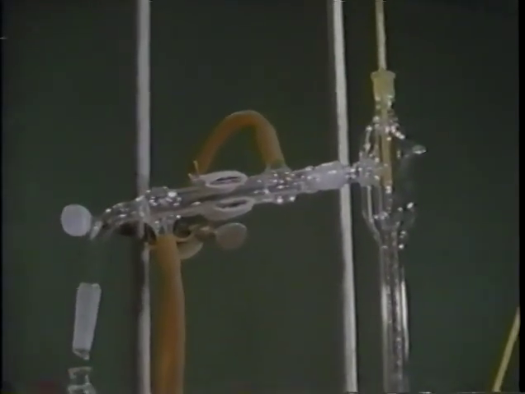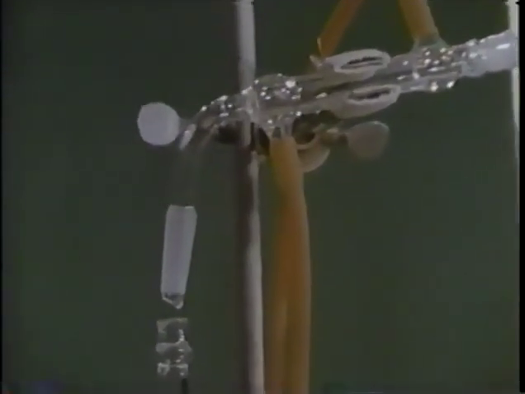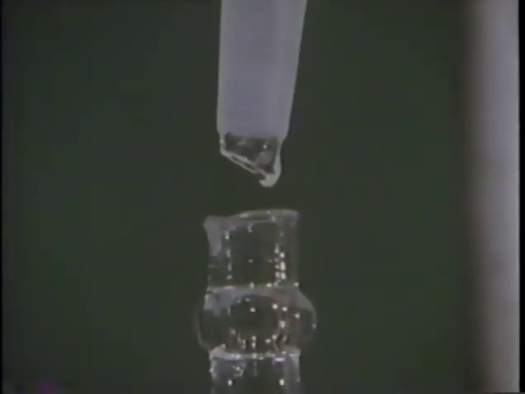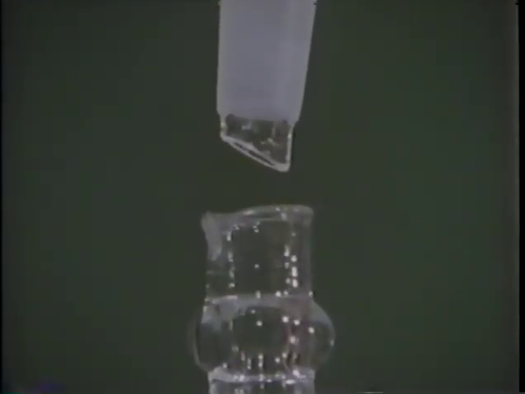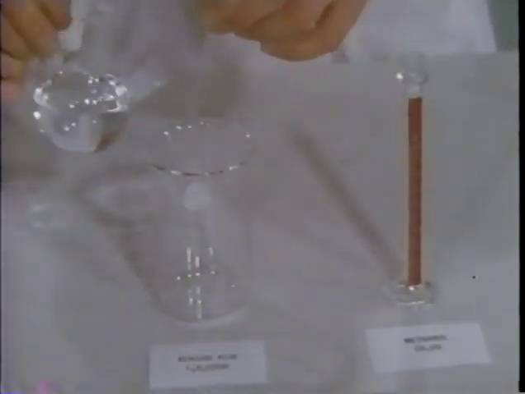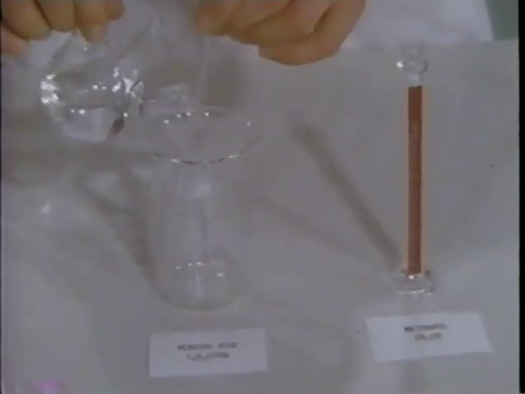Under these conditions, a colorless liquid condenses and drips into a graduated cylinder. Identification of its boiling point and other properties prove that it is methanol. The other product is still in the hydroxide solution.